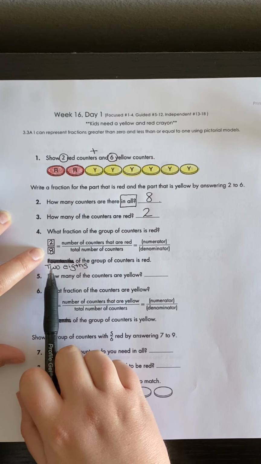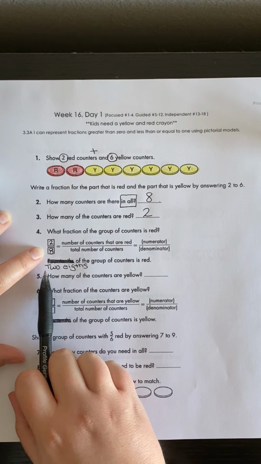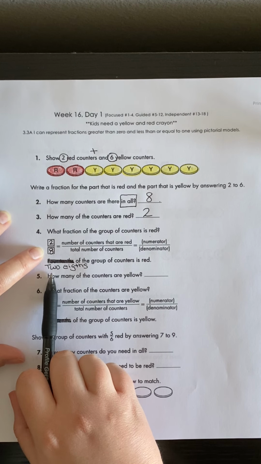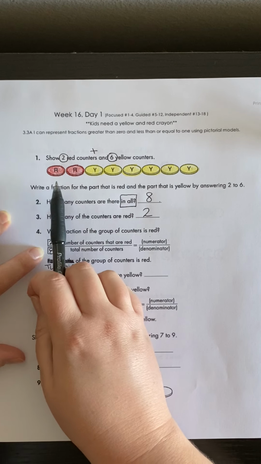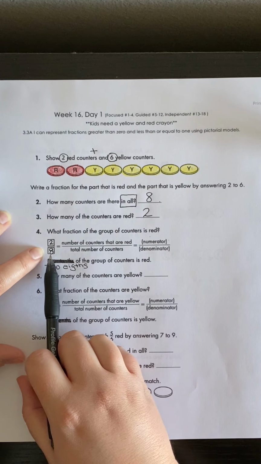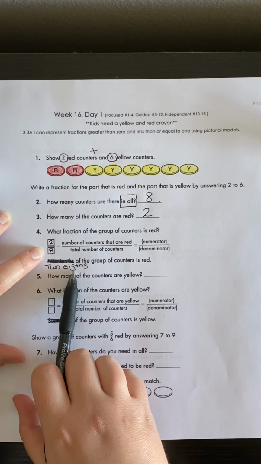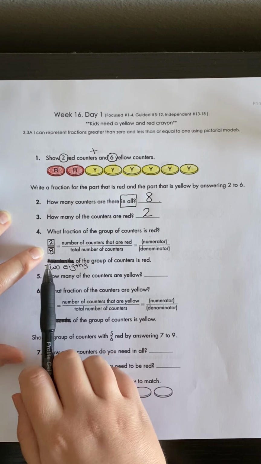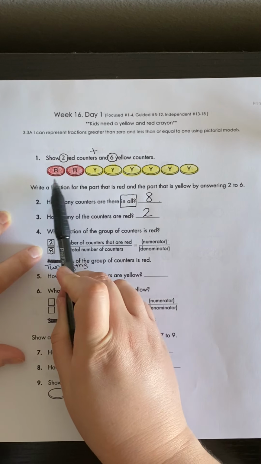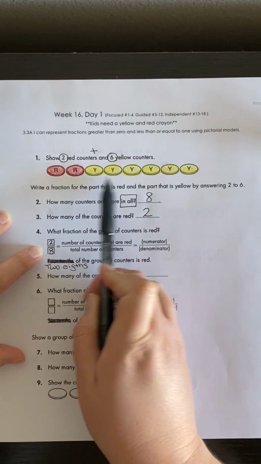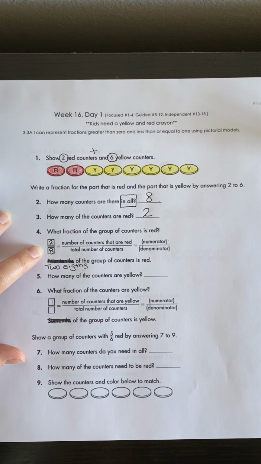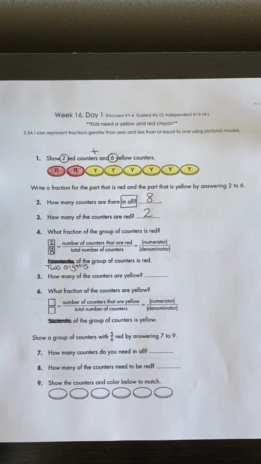That's why we write 2 on the top, and that is why we write 2 first when we're explaining a fraction. And then the total, we have a total of 8 counters, so that is why we would say eighths. So the fraction for how many red counters are right here, we would say 2 eighths. And that's how you solve that, boys and girls.